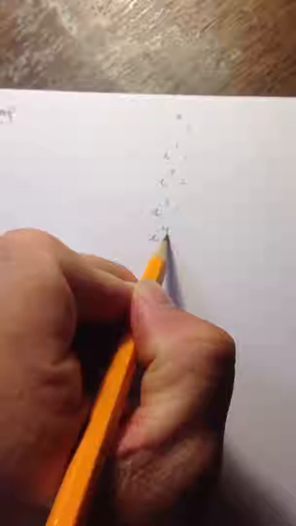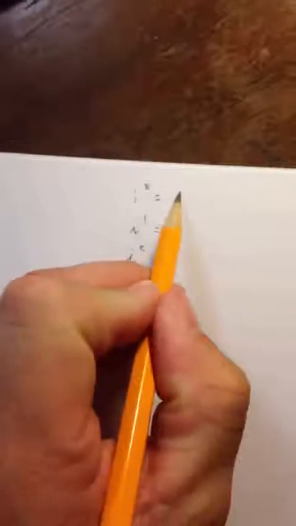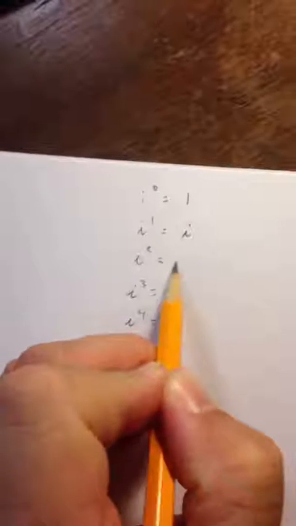All right. So one thing we discussed in class was the cyclical pattern that exists. I'm just going to go through the first five here. So we know anything raised to the zero power is one. So i to the zero is just one. i to the first is simply i. i squared, as we know from our definitions, is negative 1.